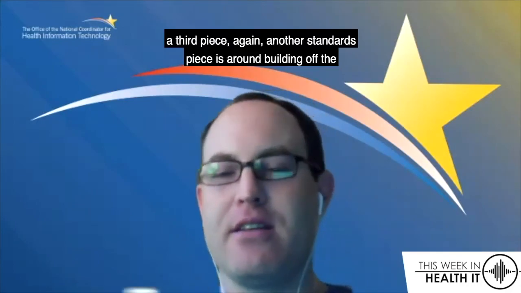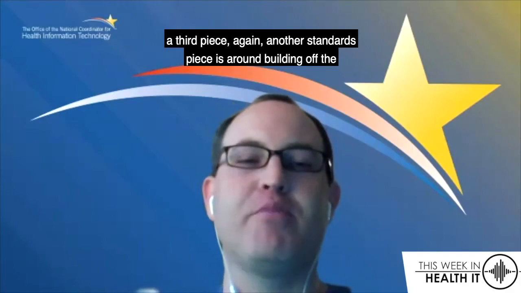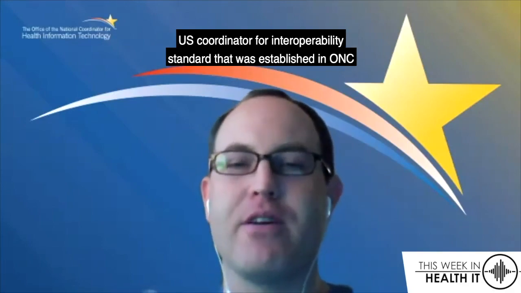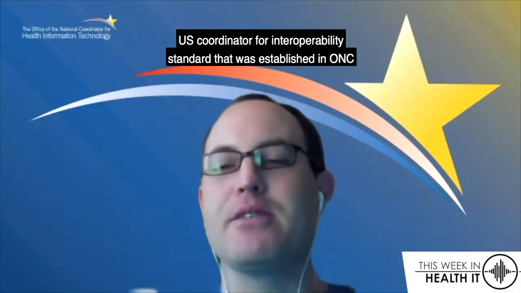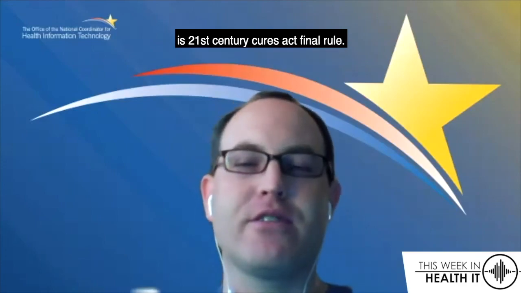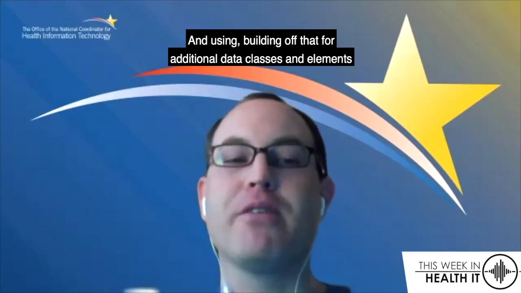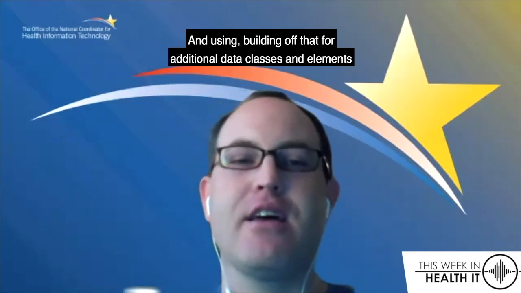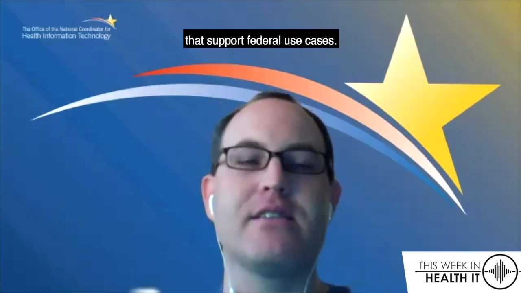A third piece, again, another standards piece, is around building off the U.S. Core Data for Interoperability standard that was established in ONC's 21st Century Cures Act final rule, and building off that for additional data classes and elements that support federal use cases.